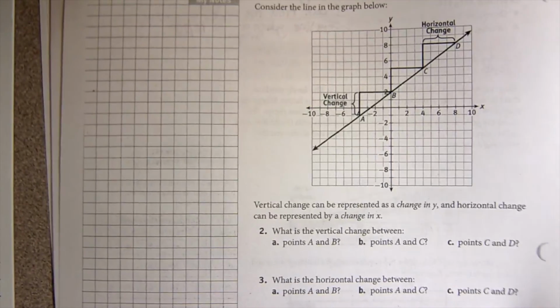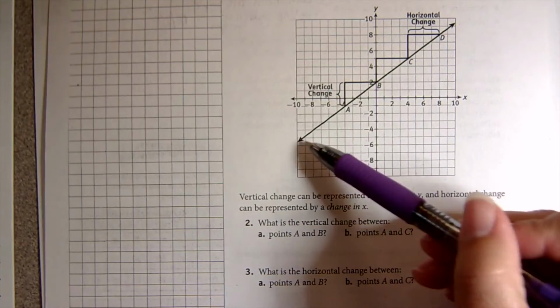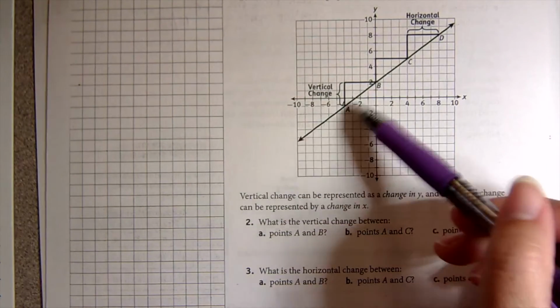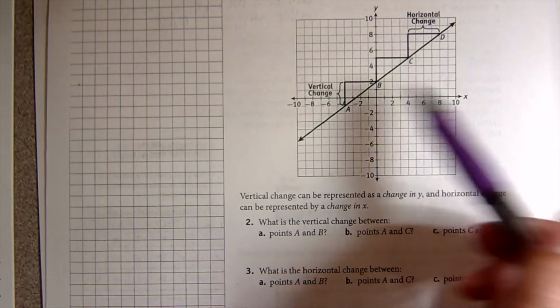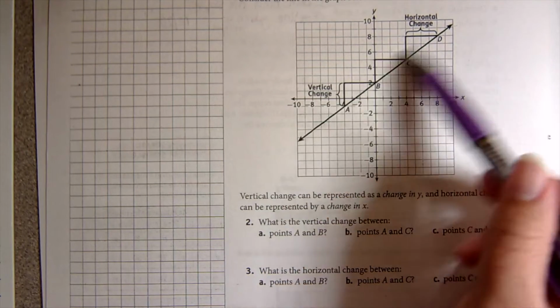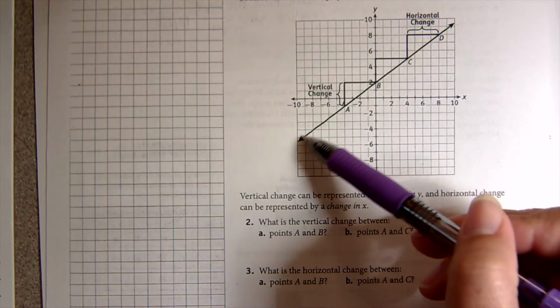So on the next page, on page 124, we are actually looking at this graph. And so the graph itself is just this straight line. These little things that they added in, the little steps, are not a part of the original graph. Those are just there to help you see what's going on. So we're looking at this graph of this straight line.